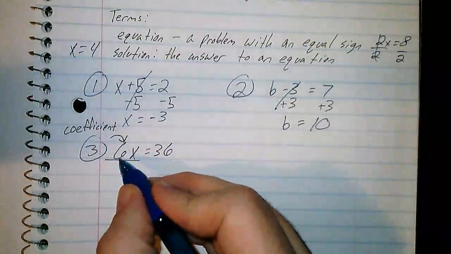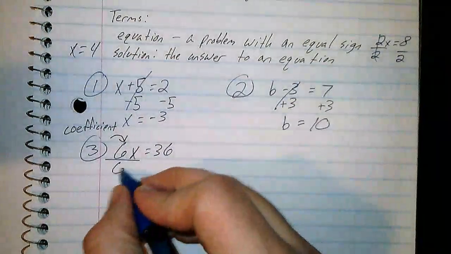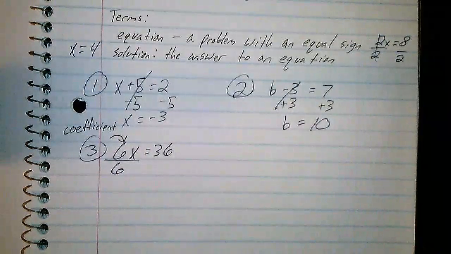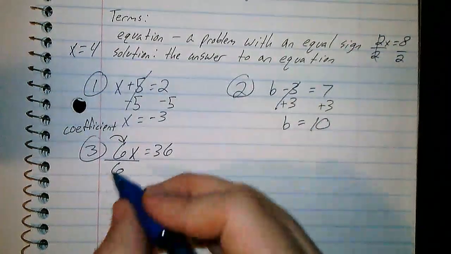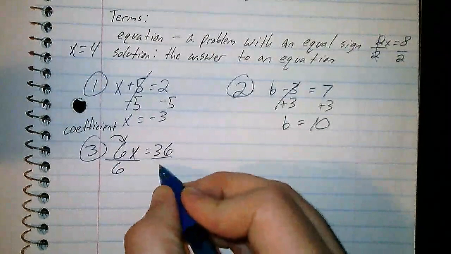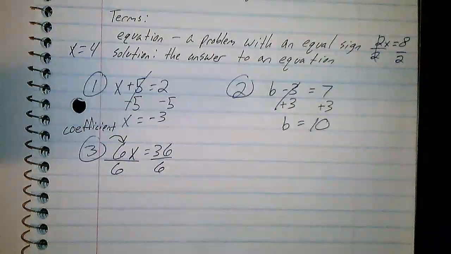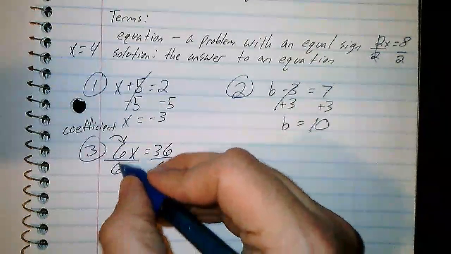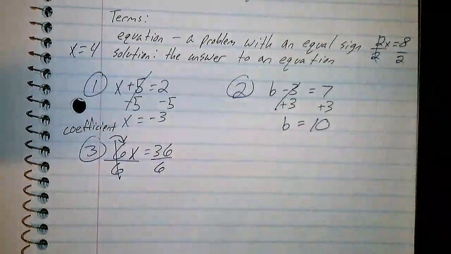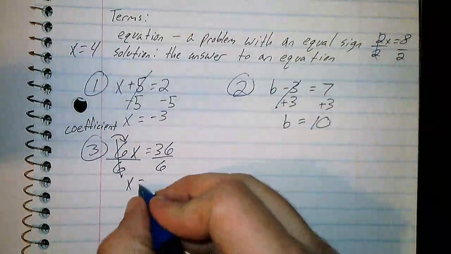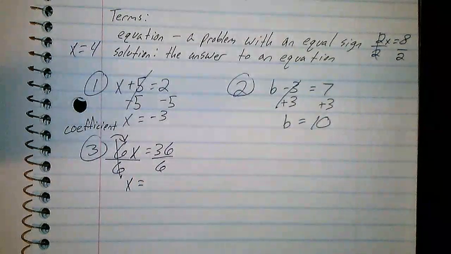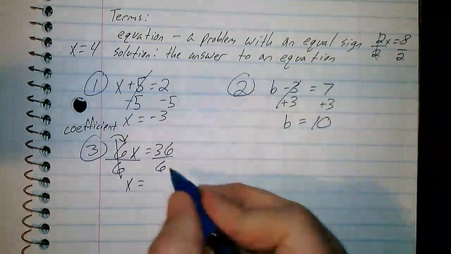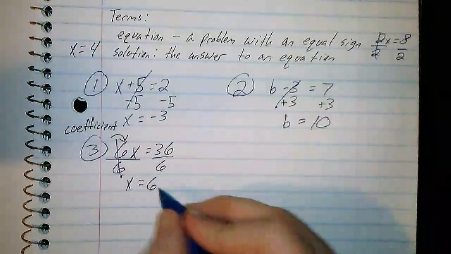And the opposite of multiplying by 6 is to divide by 6. And if I do that to the left side, I need to do it to the right side. So multiplying by 6 and dividing by 6 cancels out, giving us x equals, so x is by itself, and 36 divided by 6 is 6.